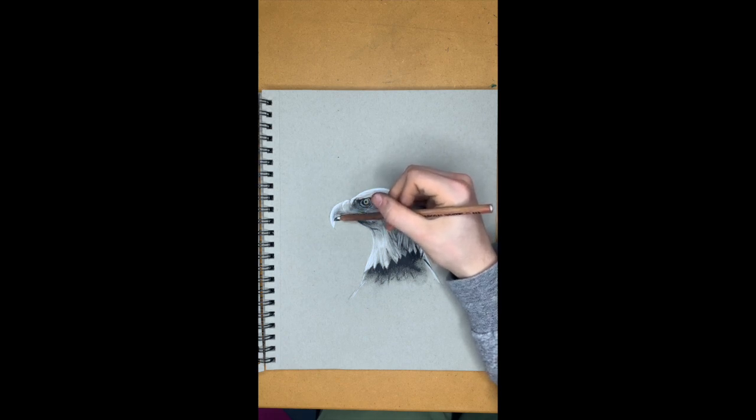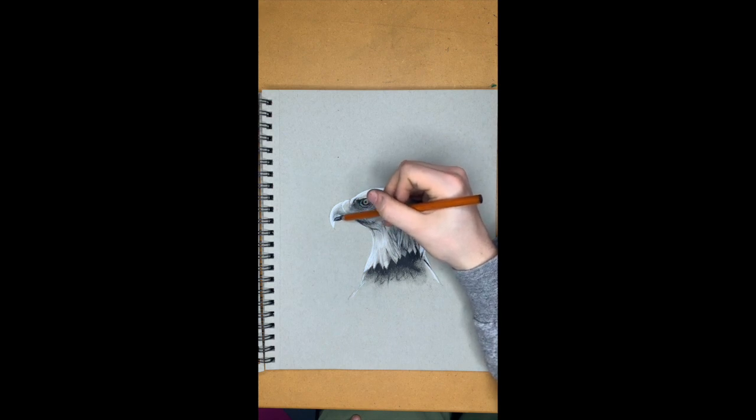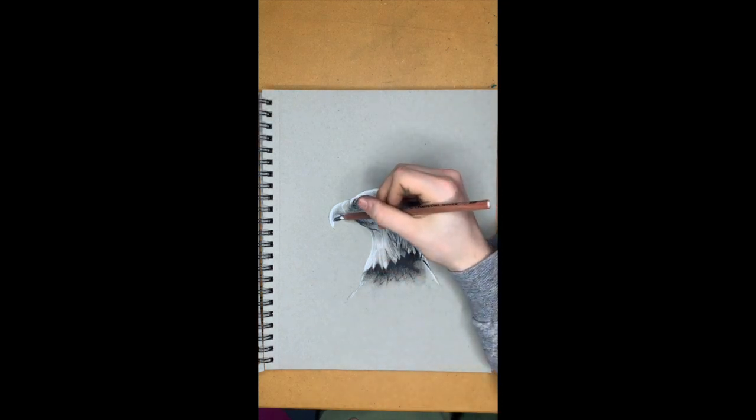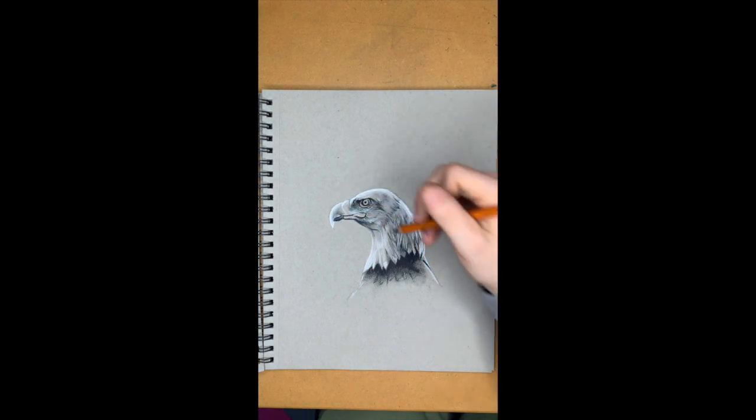Since we have so much black, adding the white isn't really going to brighten it that much, but it is just going to smooth it out quite a bit. And then if it does lighten more than you want, you can always just go back over with a little bit more black. Awesome.